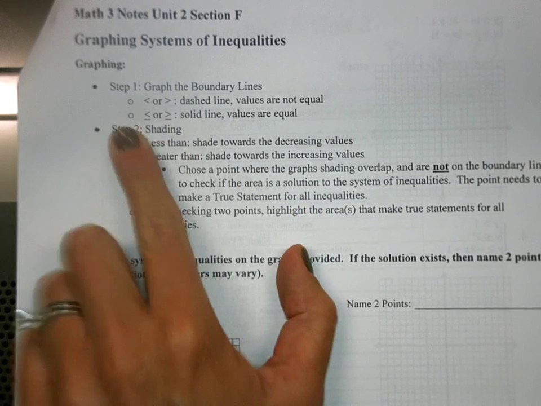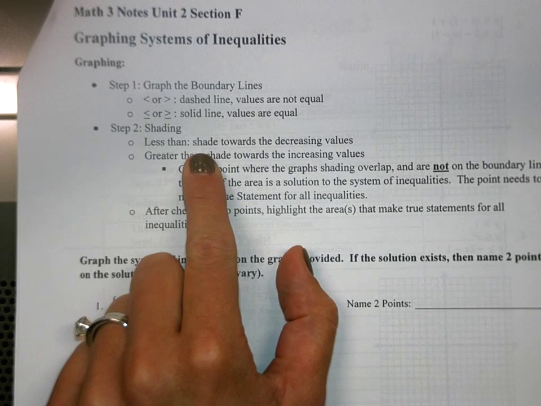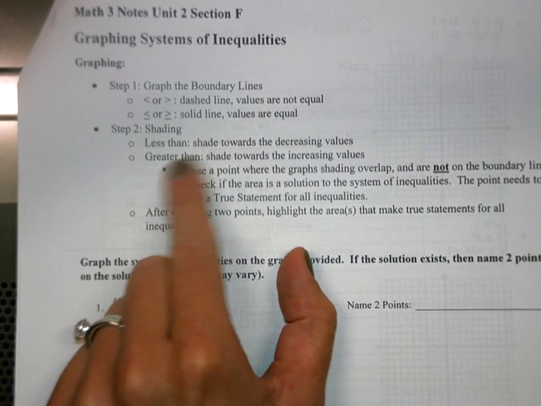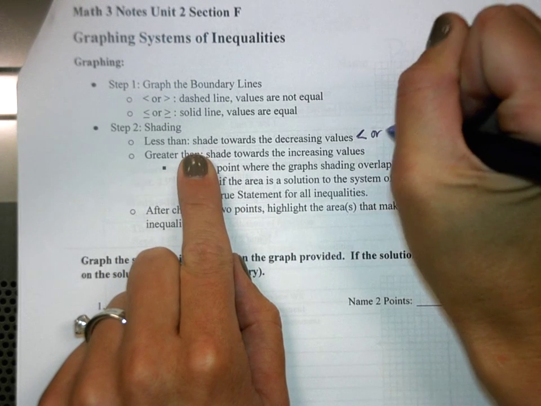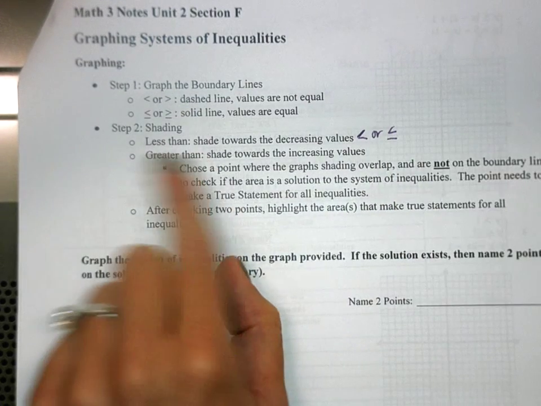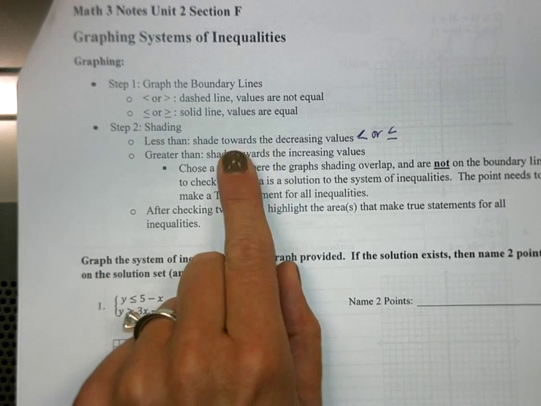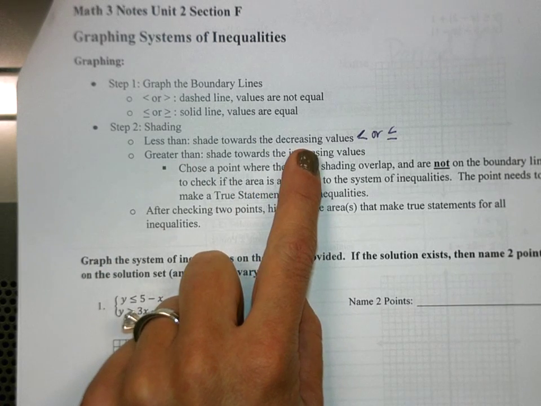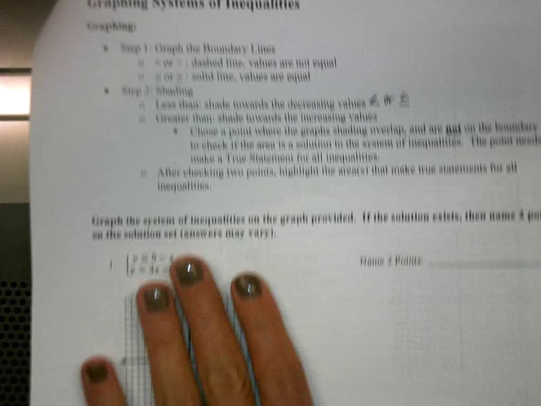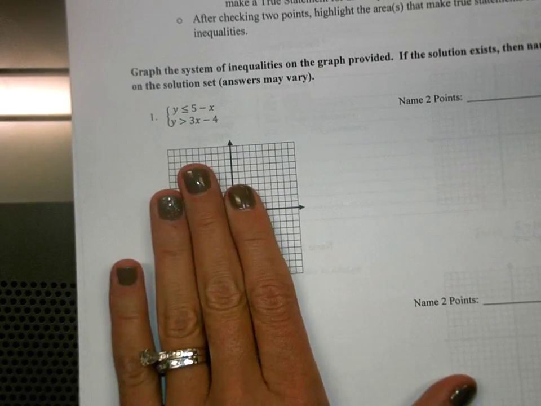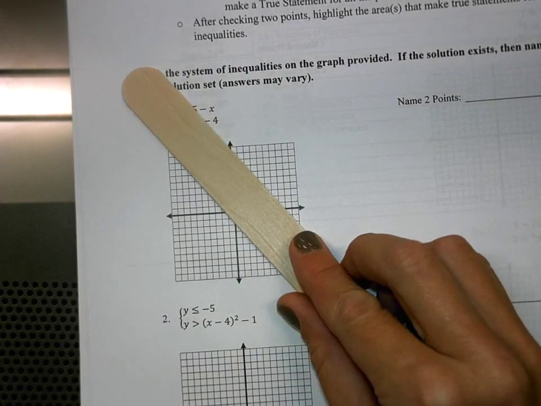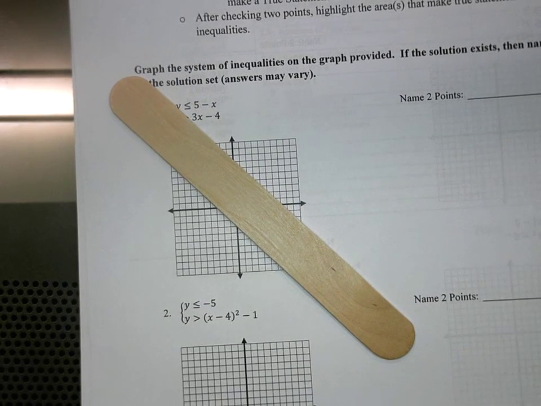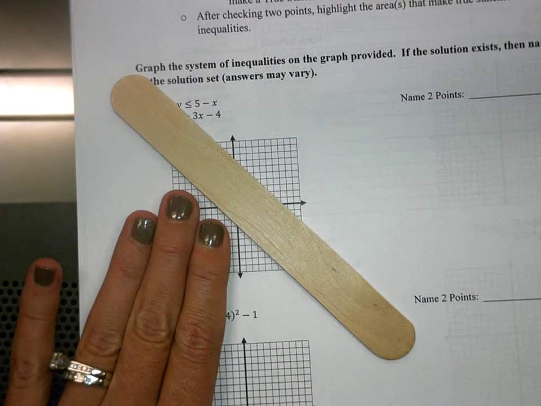Okay, all right, so then when you're shading, when it says less than, and we understand that less than is like this, right? Or it could be less than or equal to. Less than, you're going to shade towards the decreasing values. So if you are looking at this graph, let's say my line was like this, decreasing would be below.